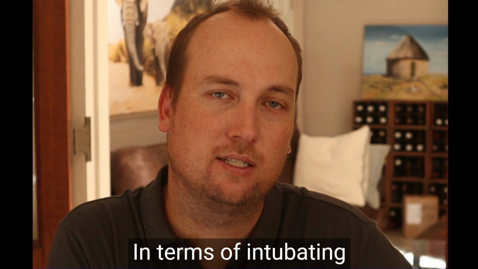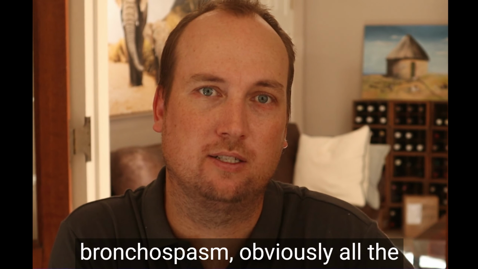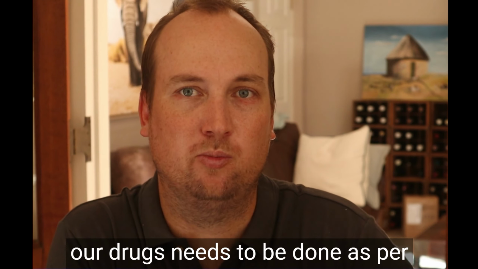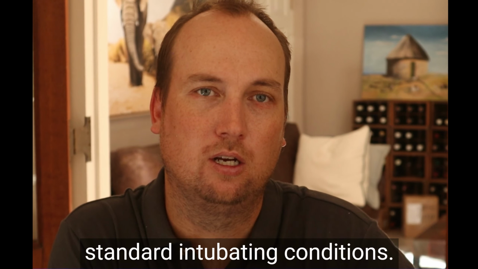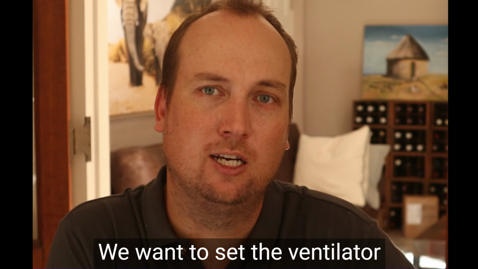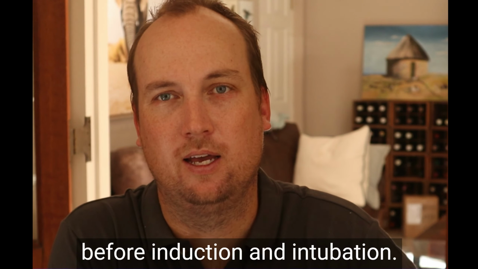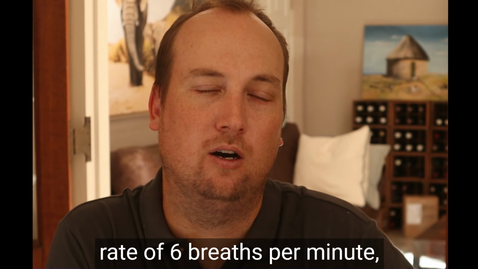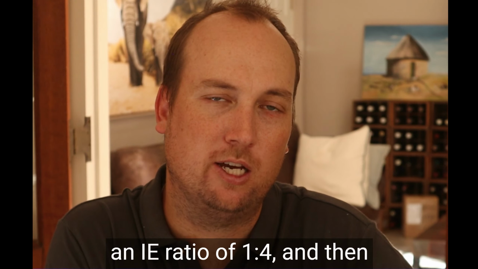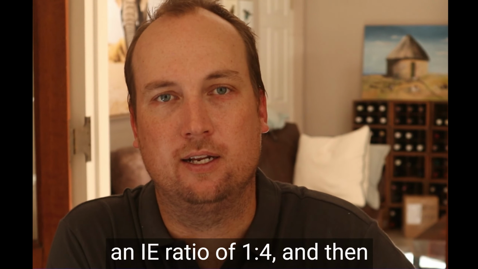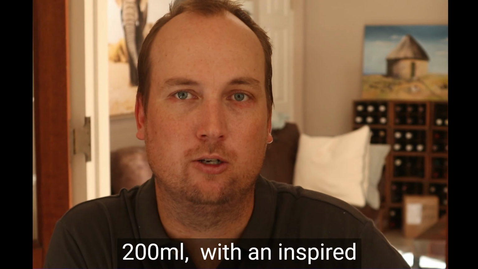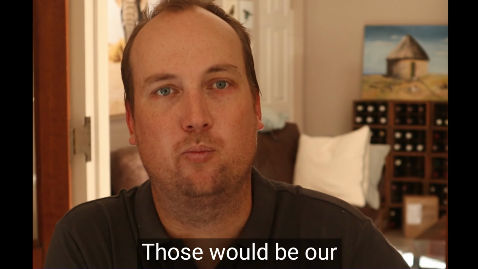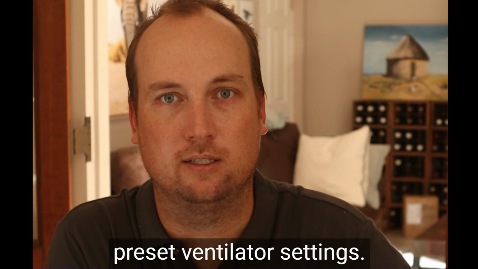In terms of intubating someone who's in acute severe bronchospasm, obviously all the preparation of our equipment and our drugs needs to be done as per standard intubating conditions. We want to set the ventilator before induction and intubation. And our ventilator settings are a PEEP of 0, a respiratory rate of 6 breaths per minute, an IE ratio of 1:4, and then a tidal volume starting at 200 mL with an inspired oxygen concentration of 100%. Those would be our preset ventilator settings.